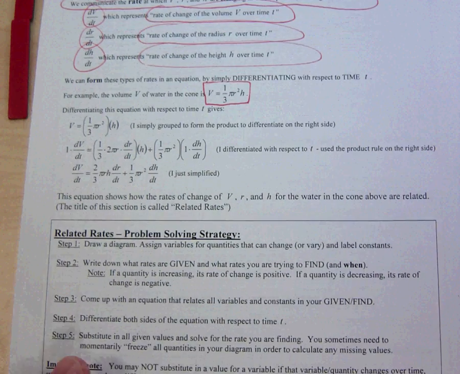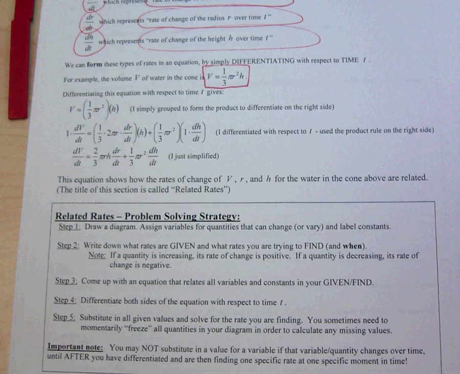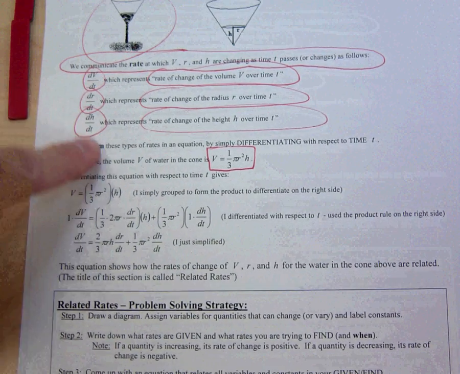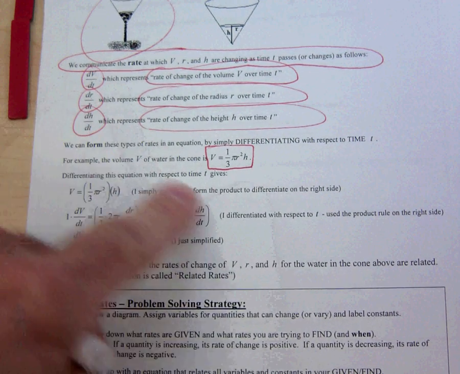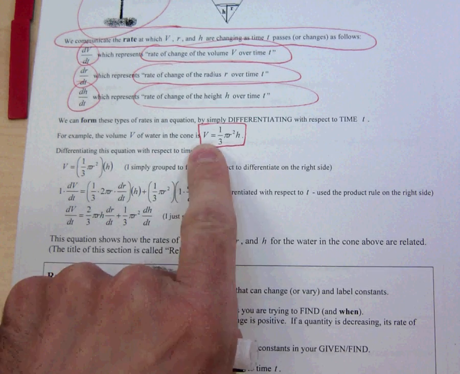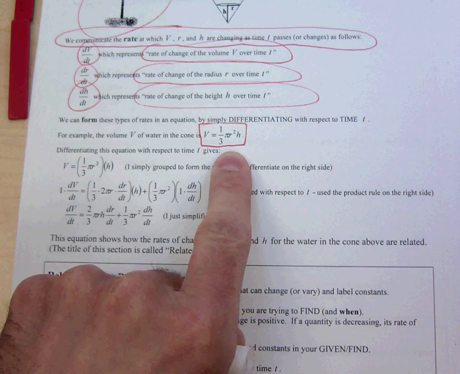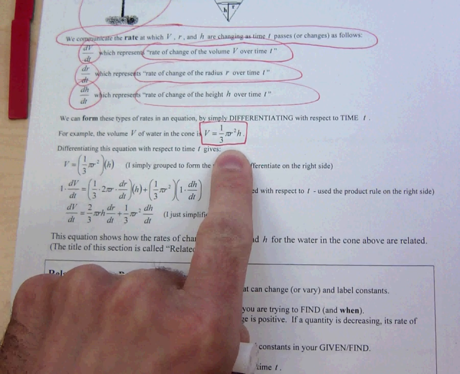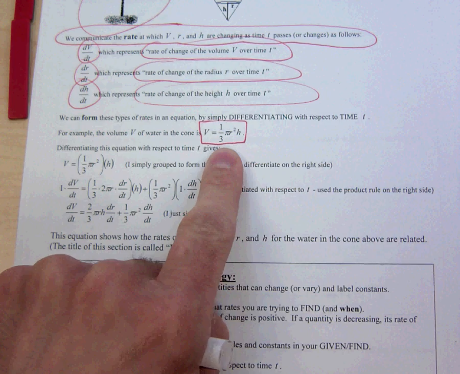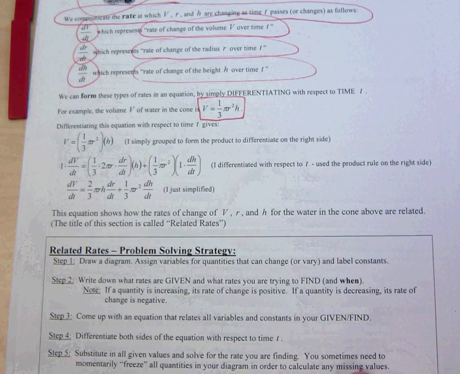So anyway. Now what I want to do is somehow get these three rates in there. So how can I get these three rates in there? Well, you're going to have to differentiate both sides with respect to t. Isn't that the only way you're going to get those rates in there, if you differentiate both sides of this volume equation with respect to t? So here it goes. Ready?